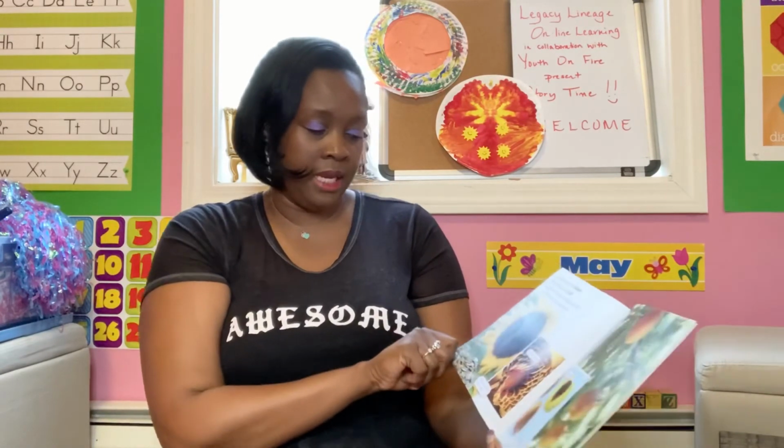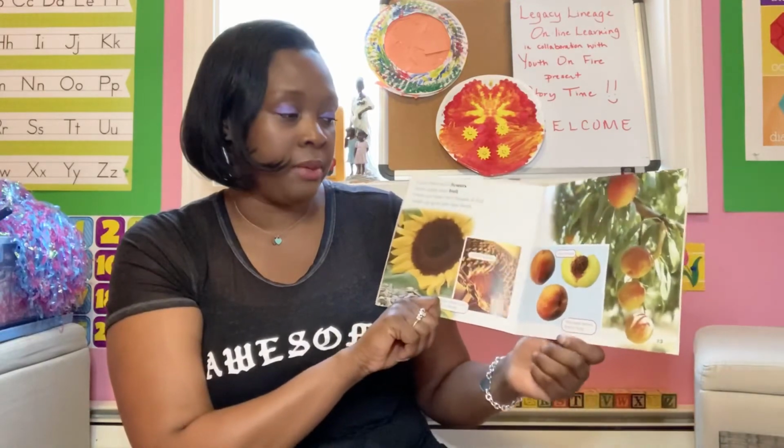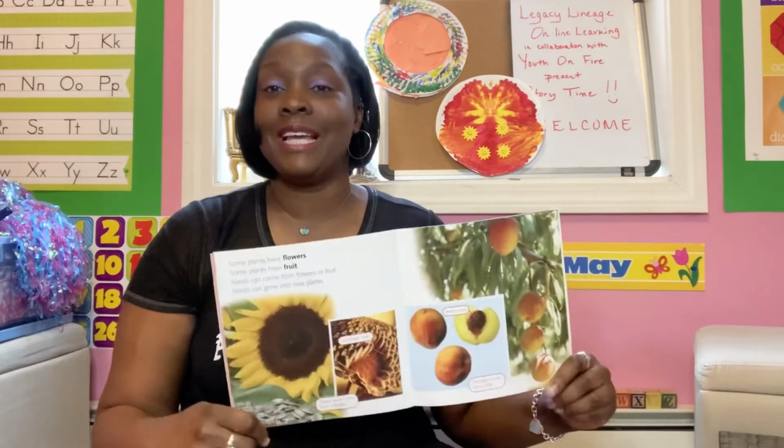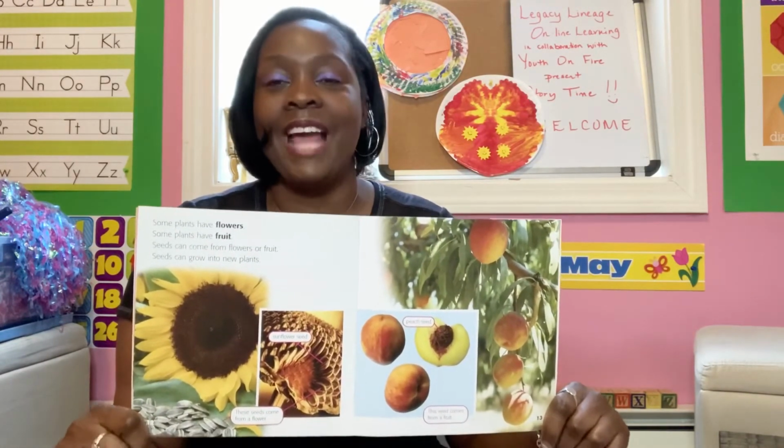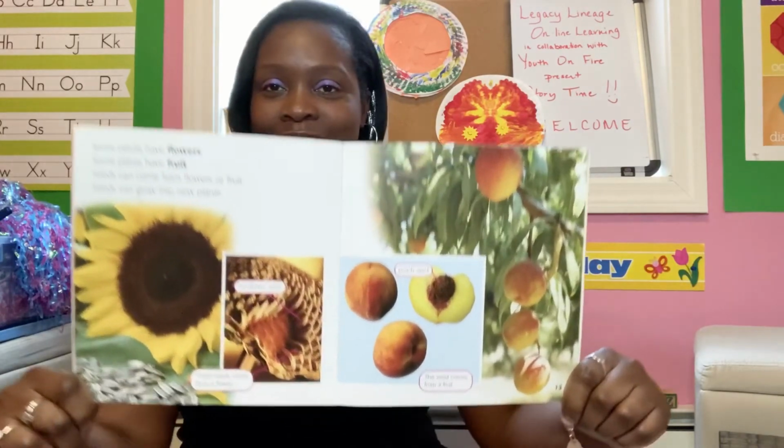Some plants have flowers. Some plants have fruit. Seeds can come from flowers or fruit. Seeds can grow into new plants. And this is showing a sunflower seed. And it says these seeds come from a flower. And then they have a picture of a peach, which shows that the peach seed comes from a fruit. And when we get ready to present one of my favorite news stories, The Bad Seed, you're going to see that he is a sunflower seed.